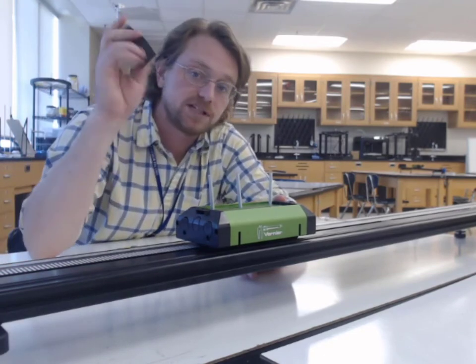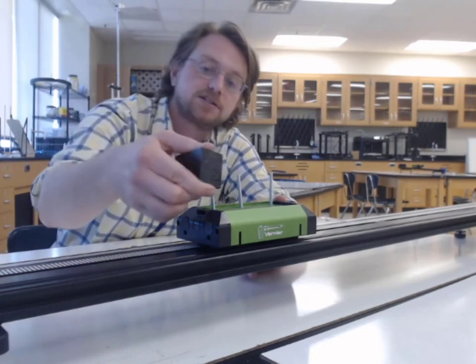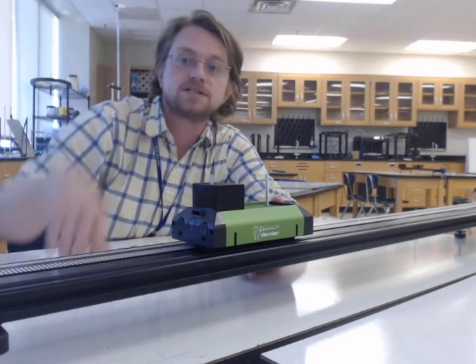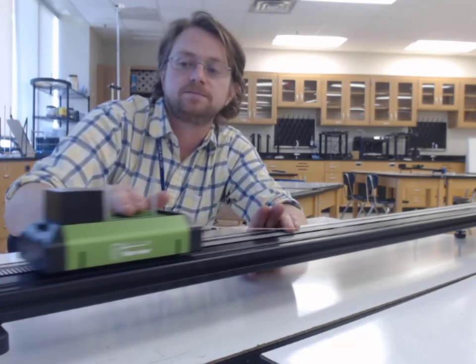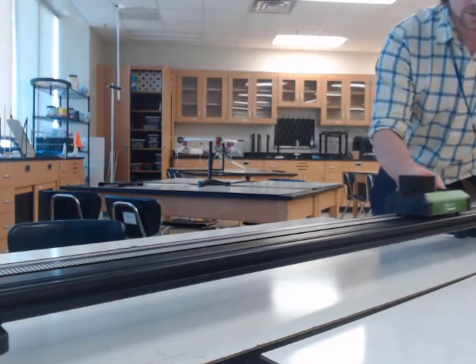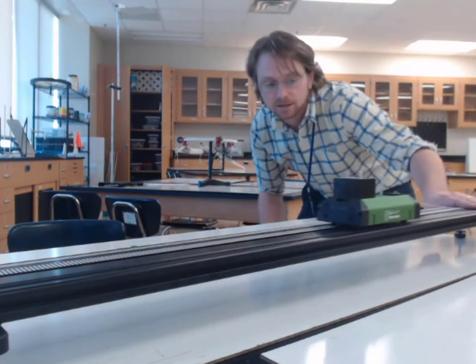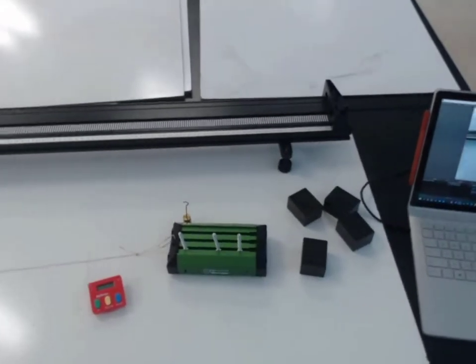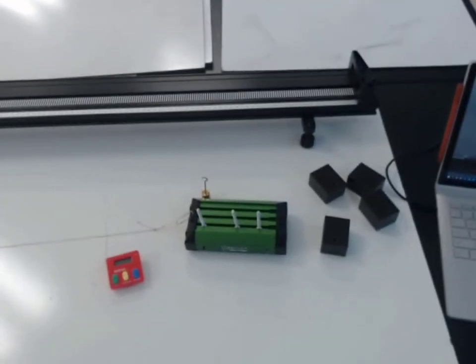Then, next trial, we're going to take one of these blocks and attach it to the top of our cart, like so. There it is. And then we do the experiment again. There it goes again. It's being accelerated from rest once again, but not as quickly. Let's take a look at our setup.